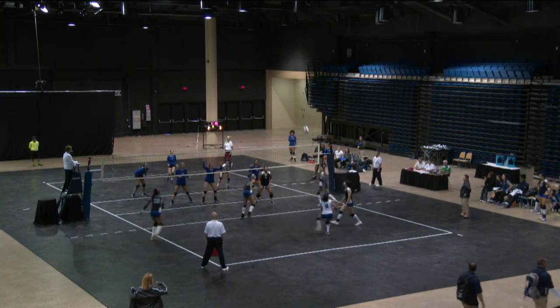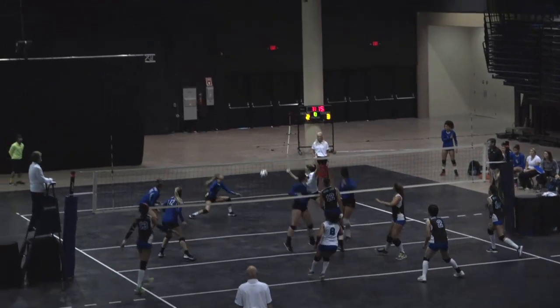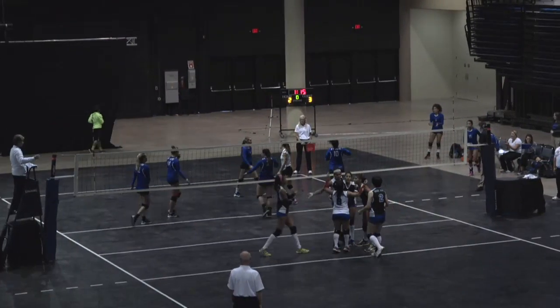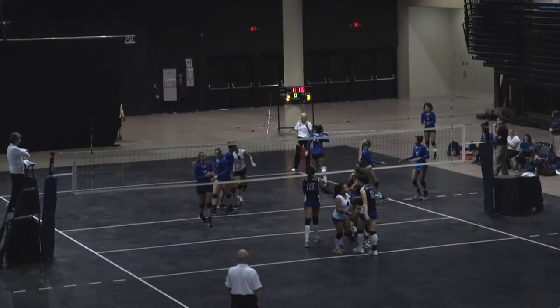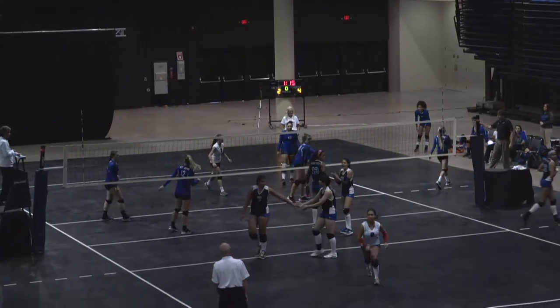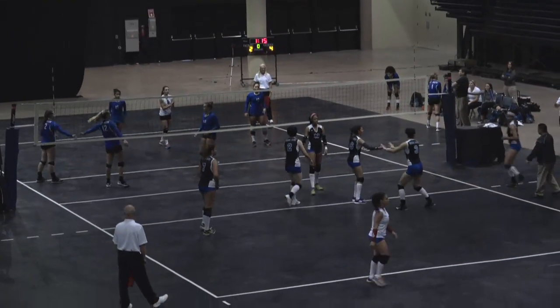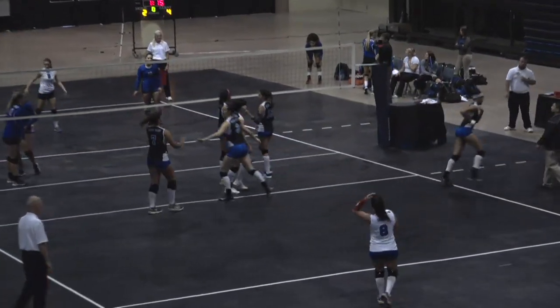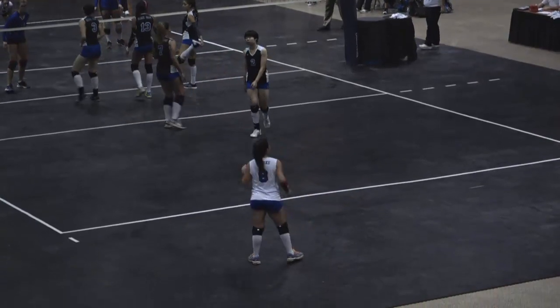Hofstetter with the serve. Hit over. I believe Matos again. And Constanzo with the point there. She gets another point as Miami-Dade takes a 4-2 advantage.